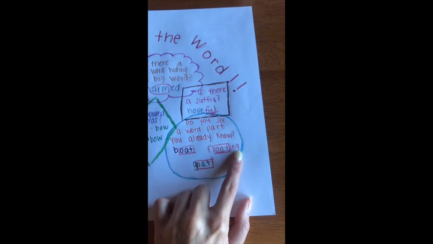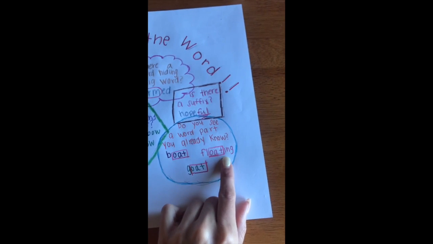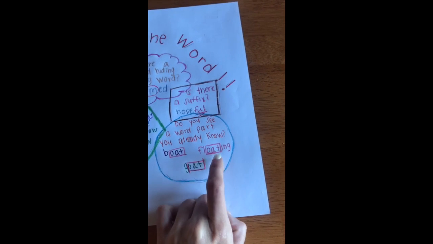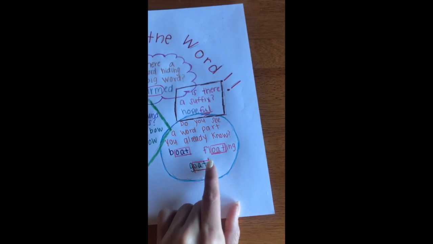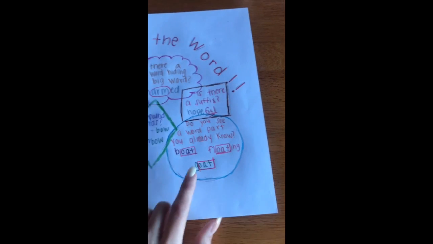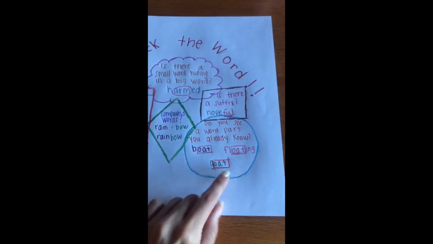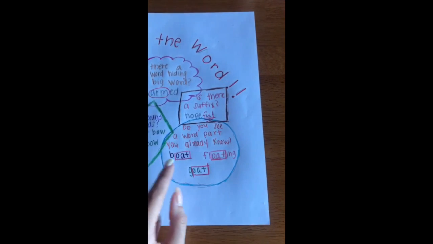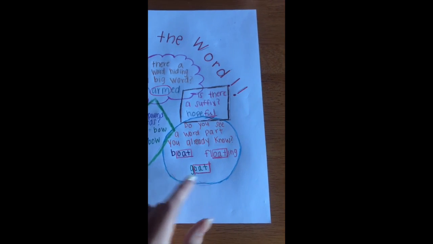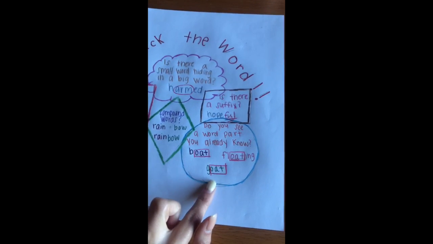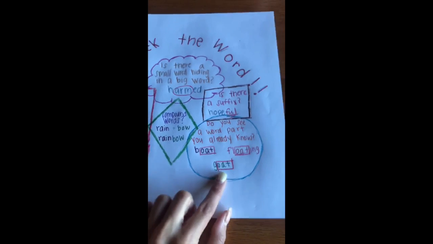Same with floating. This follows our generalization that we went over a lot in tutoring, adding the ing and then the OA is in the middle. And then we have goat. So just breaking apart the words into smaller parts that you know and then sounding out the rest can really help you figure out the unknown word.